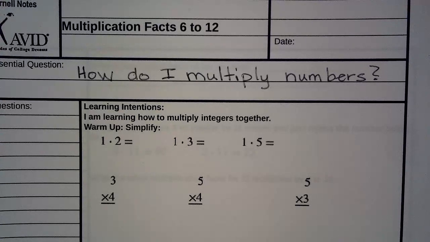We're looking at our multiplication facts. We've already looked at the numbers 0 through 5. Now we're looking at 6 to 12, multiplying by the numbers 6 up to 12. As we're looking at this, how do I multiply numbers is my essential question. I'm learning how to multiply integers together is my learning intention today.